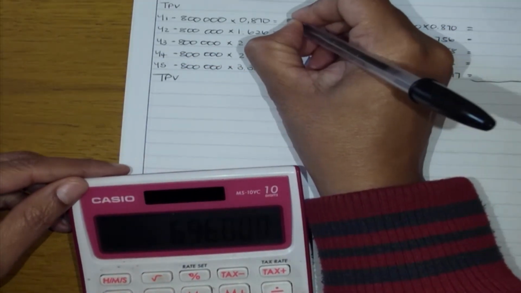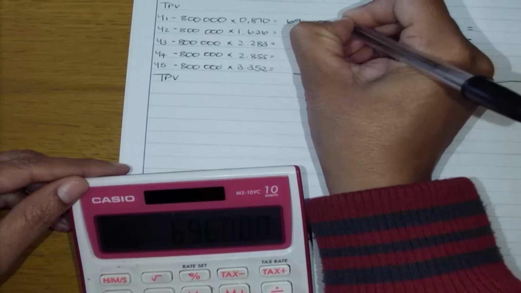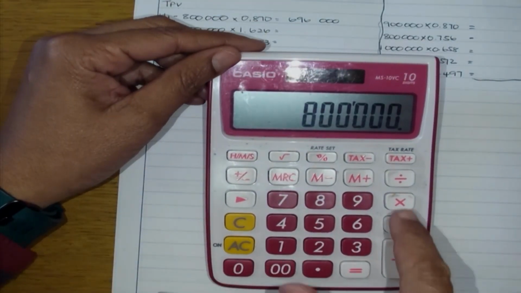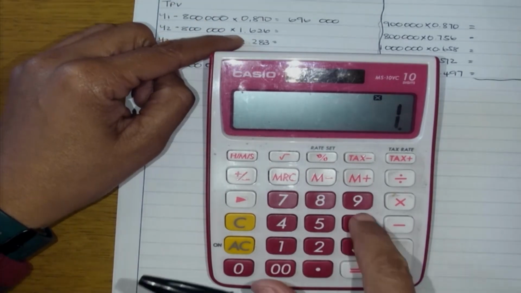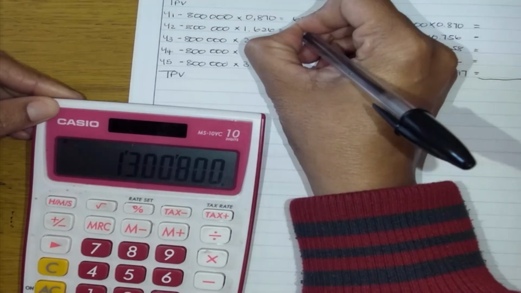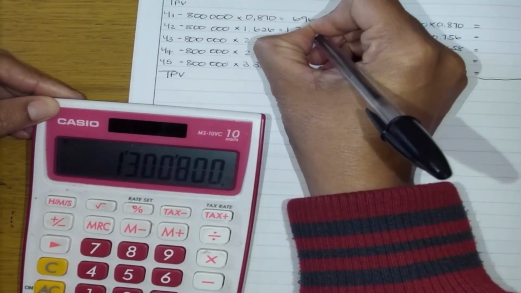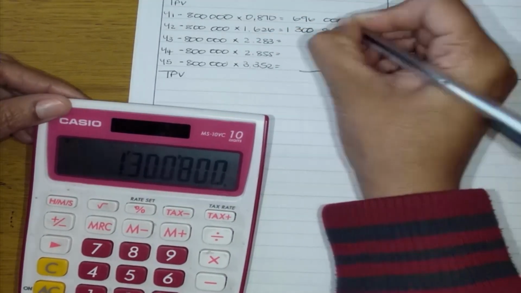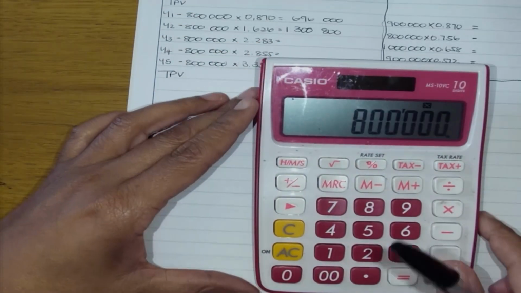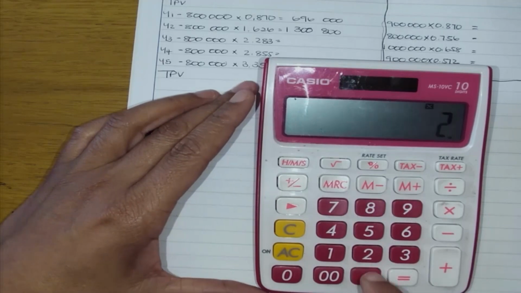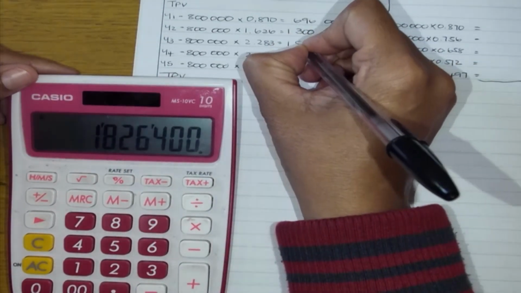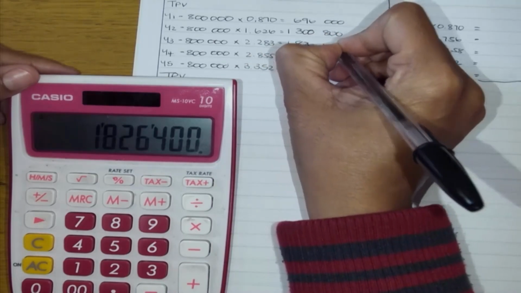P is 800 multiplied by 0.870, which is 696,000. Okay, second one is 800 multiplied by 1.626. Remember, I'm multiplying it by my factor, 1,300,800. Then 800 multiplied by 2.283, which is 1,826,400.